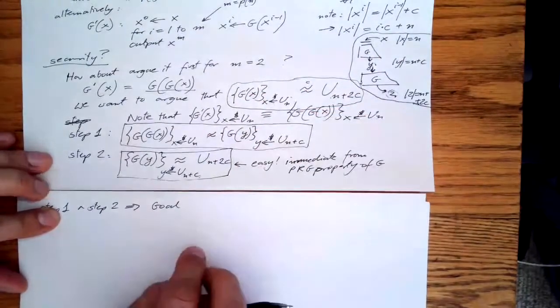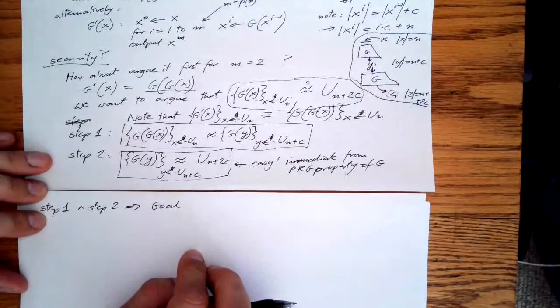Professor, in step 1, why are we comparing G of x inside of G, computational indistinguishability, to G of y? Isn't it supposed to be G prime of y? Are we plugging it into?